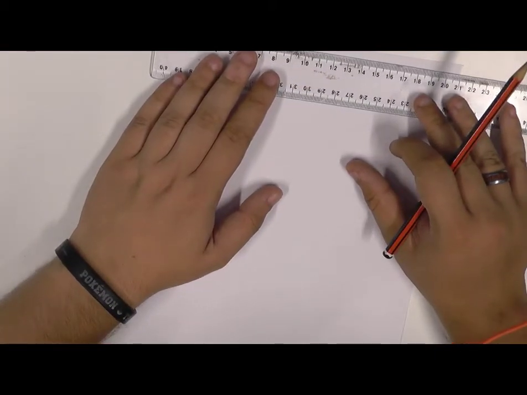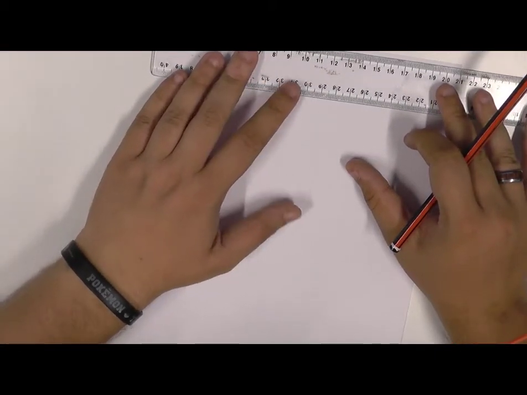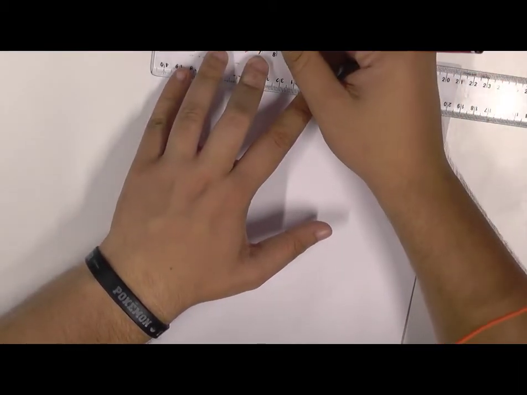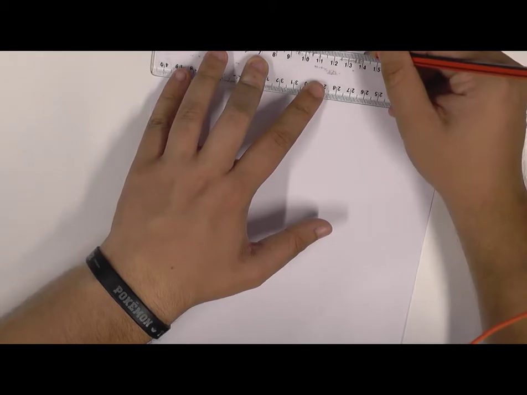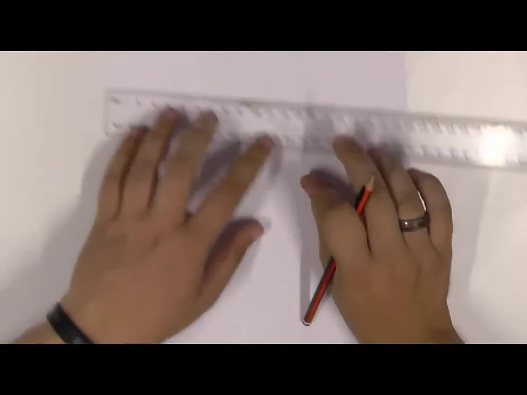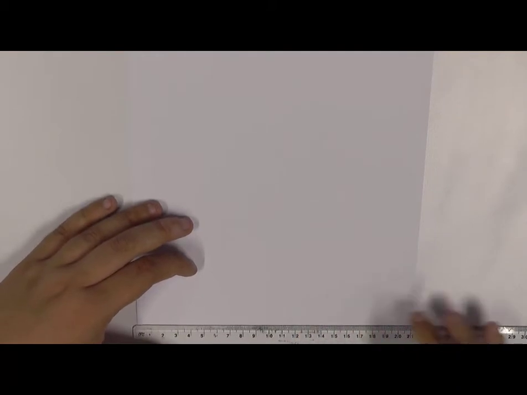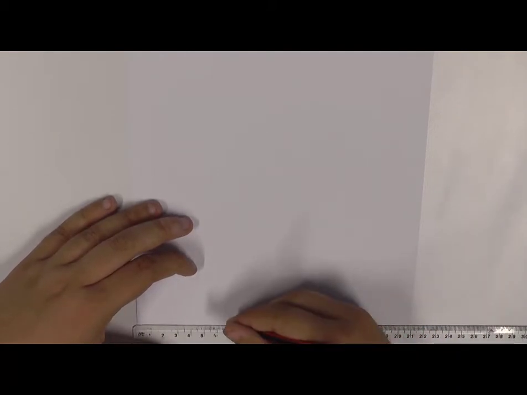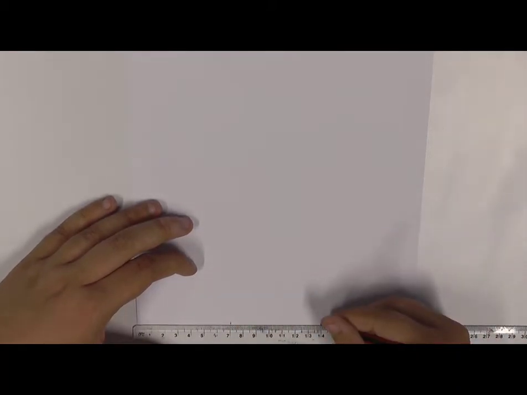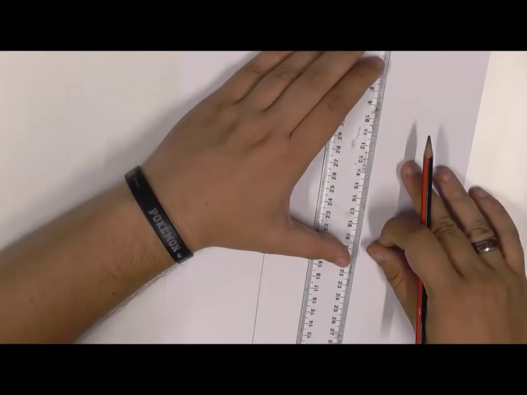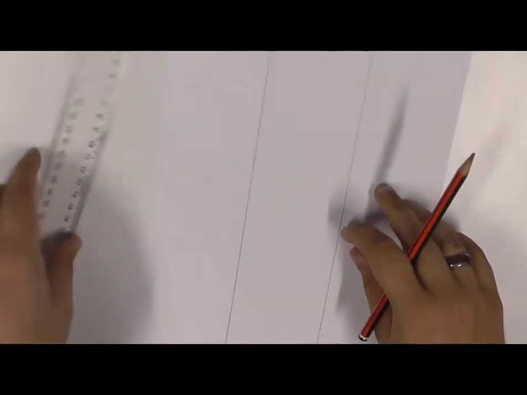So grab your ruler. Now A4 by standard is 210 millimeters across, so for 30 ups it would be at 7 and 14. Do that at the bottom as well. 7, 14. So that's our columns. I'll just rule between them. Alright, so we've got our columns. Now we need to do our rows.